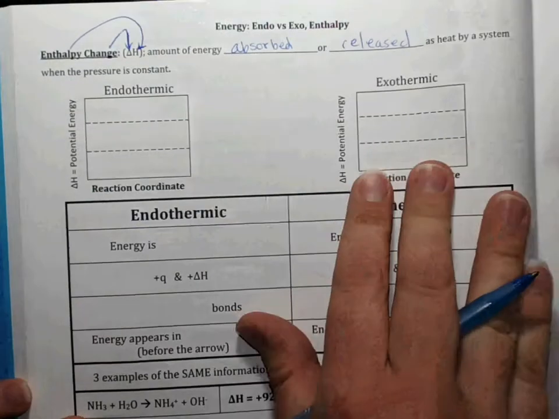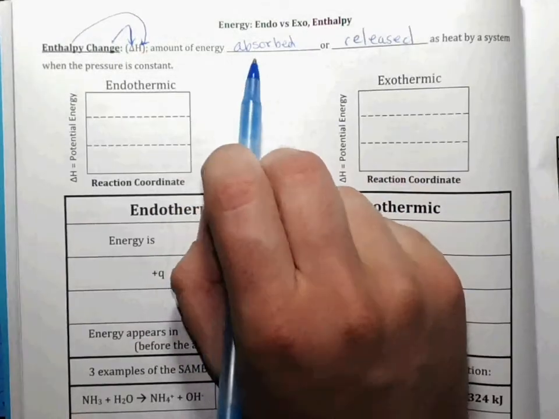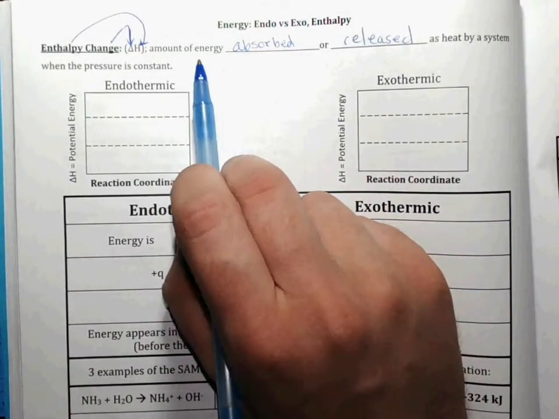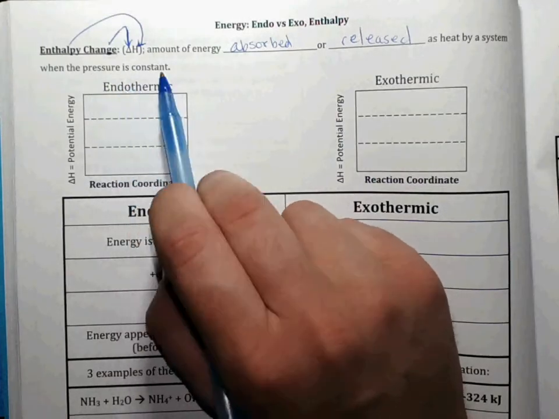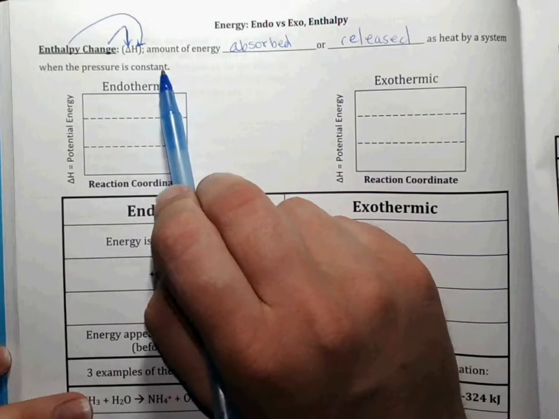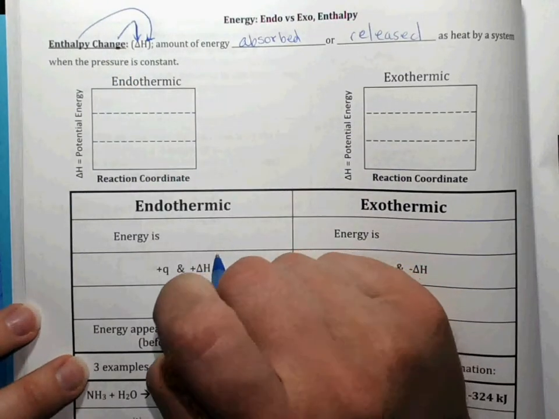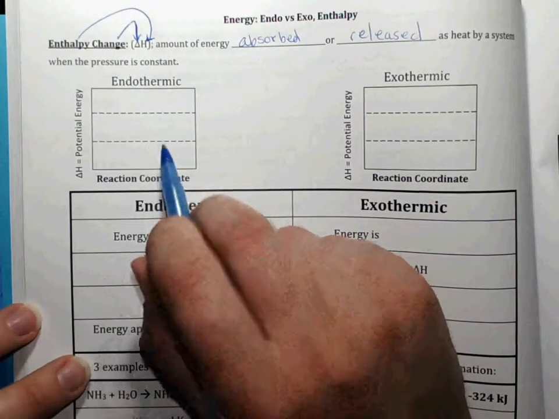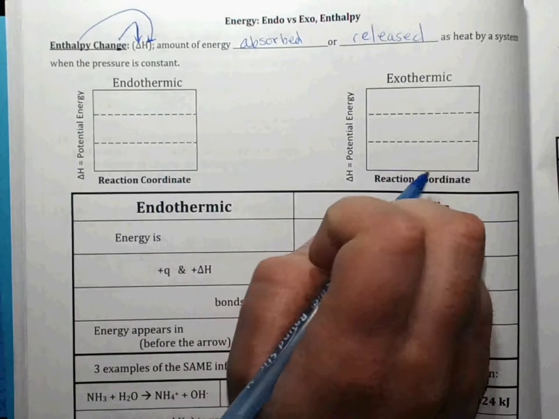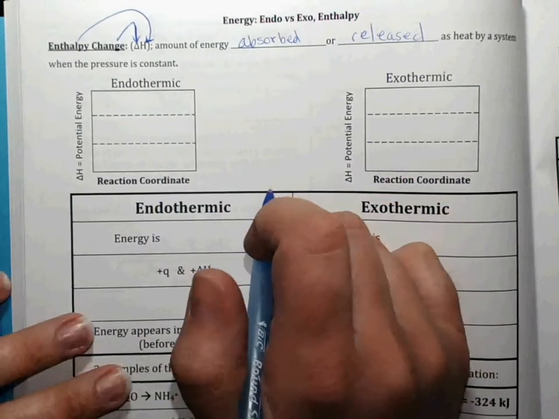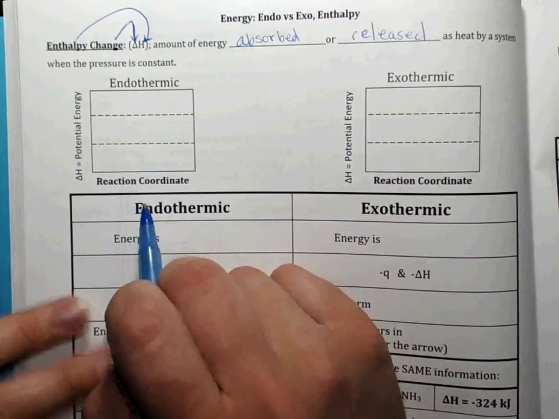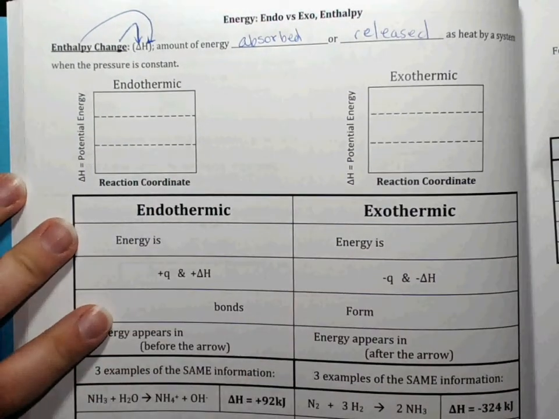So basically, if you have heat moving in or out of a system and the pressure of the system stays the same, you can call that heat enthalpy. It's basically a fancy word for a special kind of heat. So you can have an endothermic or exothermic system, showing the heat going in for endothermic or the heat going out for exothermic.